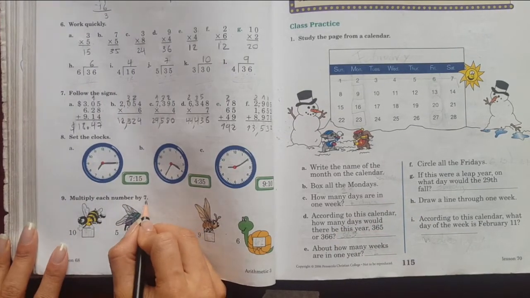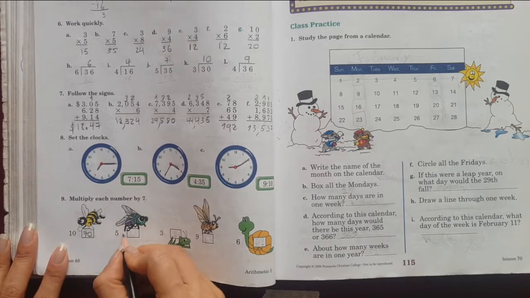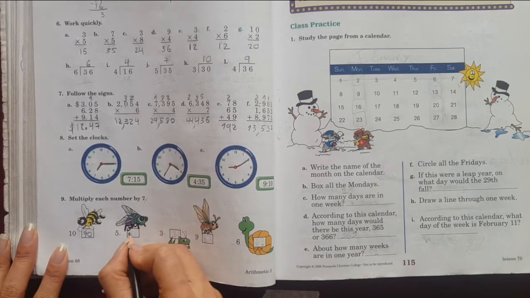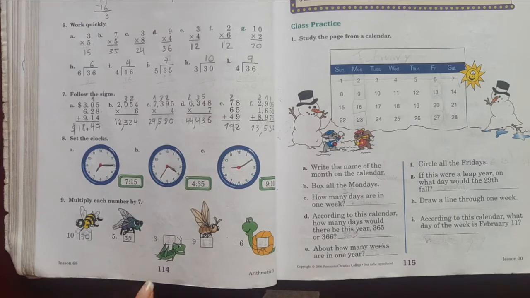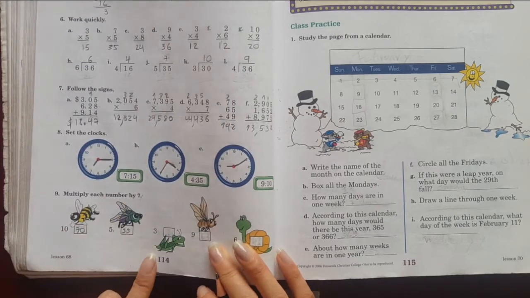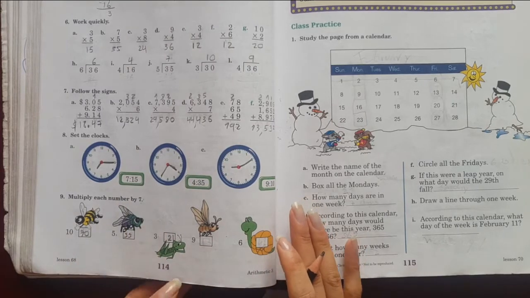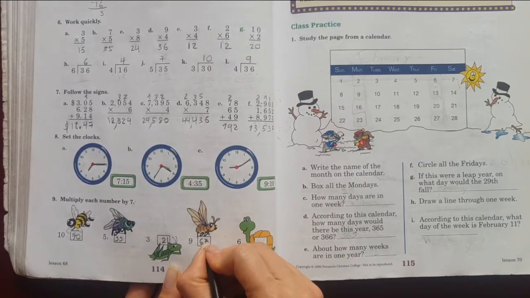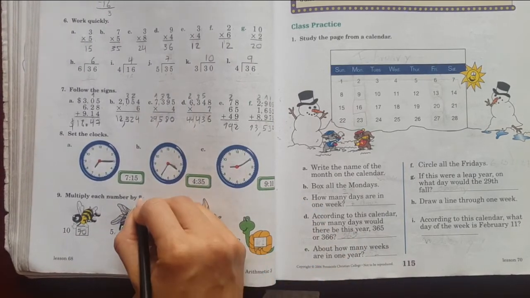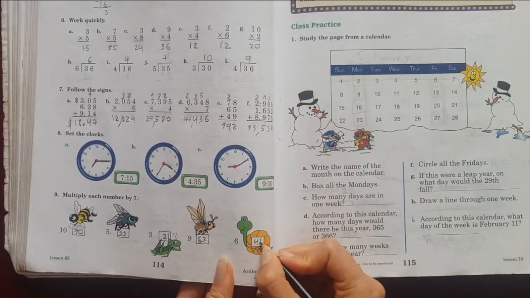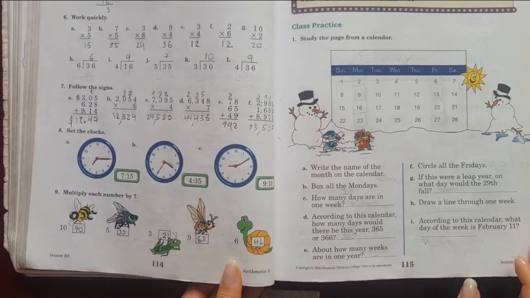10 multiplied by 7, 70. 5 multiplied by 7, 35. 3 multiplied by 7, 21. 9 multiplied by 7, 63. And 6 multiplied by 7, 42. You see? Now, let's move on here.